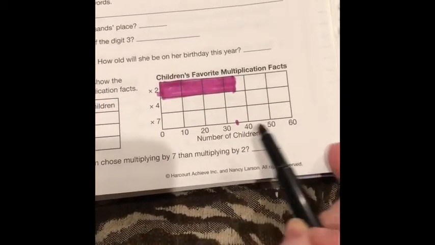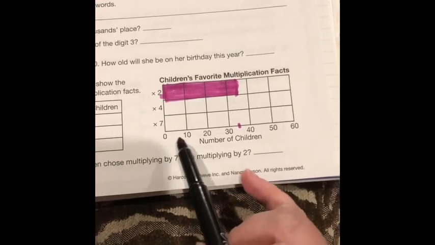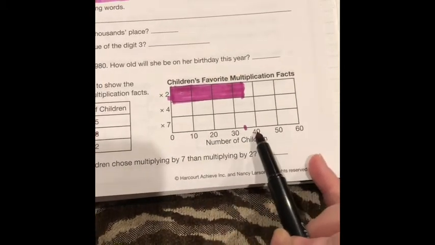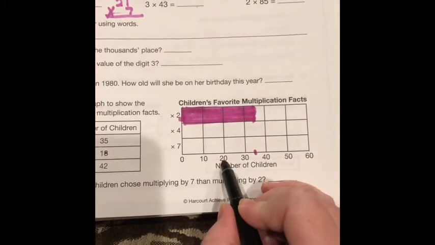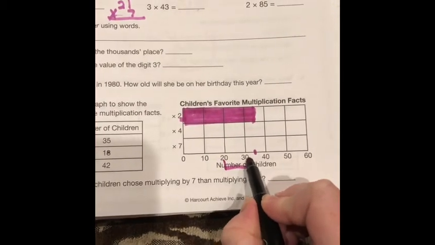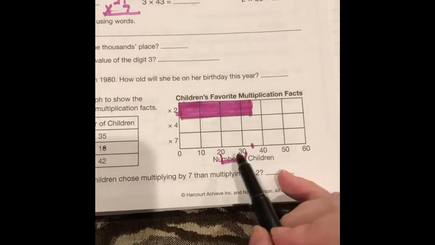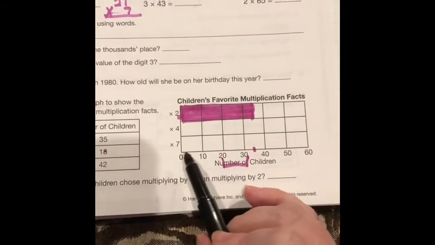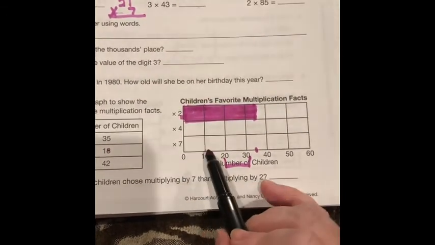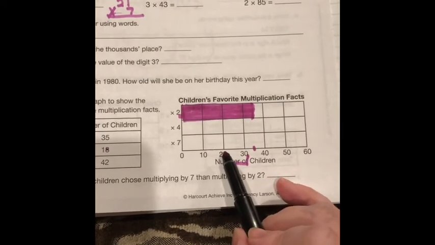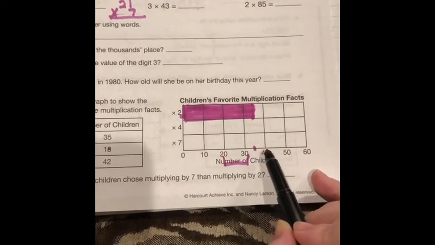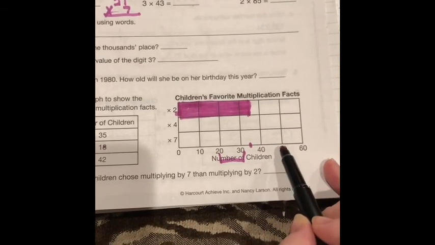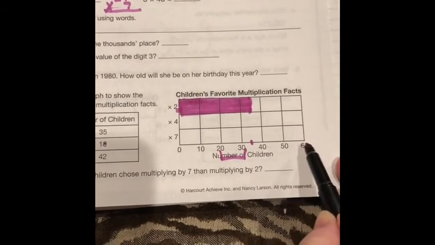So I look at our bar graph here and I see that it's numbered by 10s, skip counting by 10s. So you just have to think about in the middle of a span of 10, half of a set of 10 is 5. So this would be 5, 10, 15, 20, 25, 30, 35, 40, 45, 50, 55, 60.